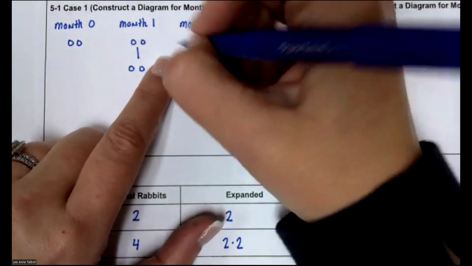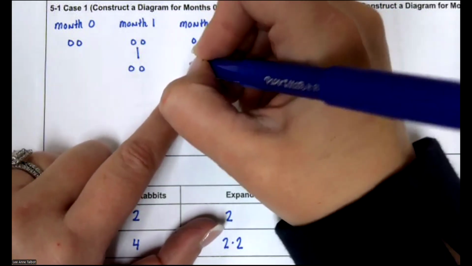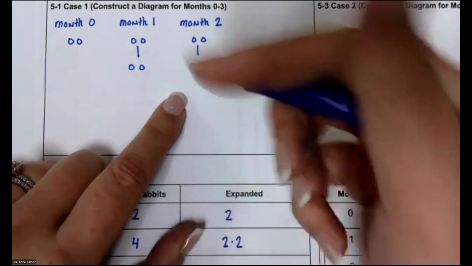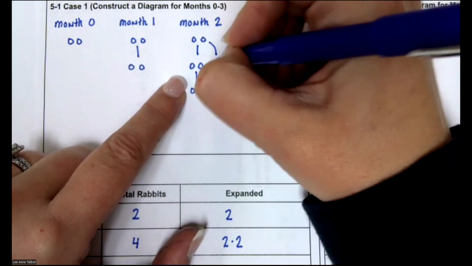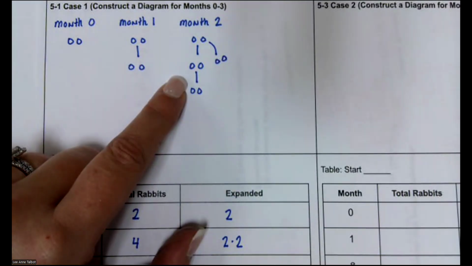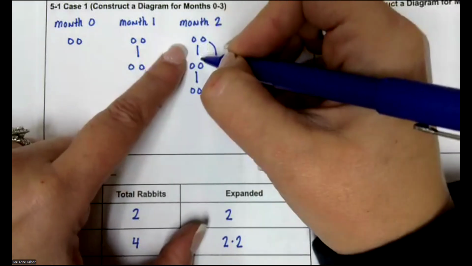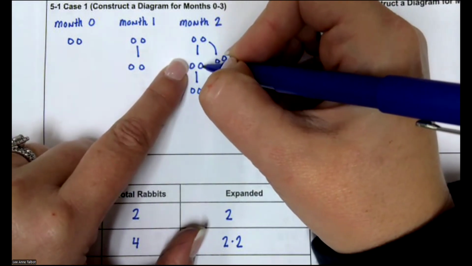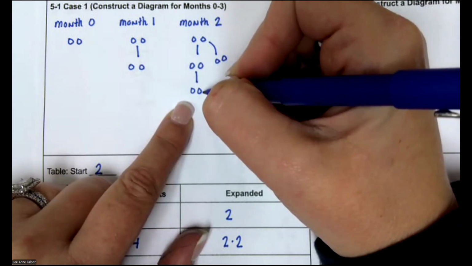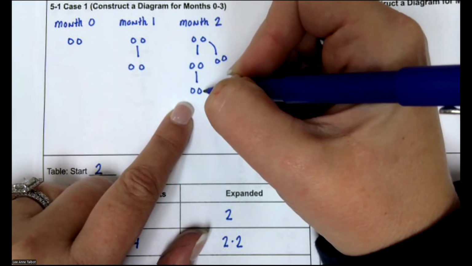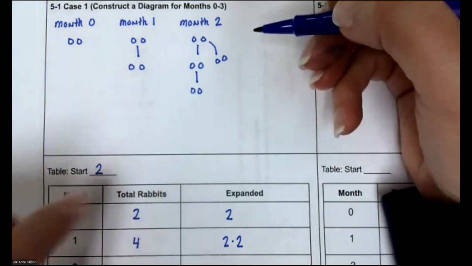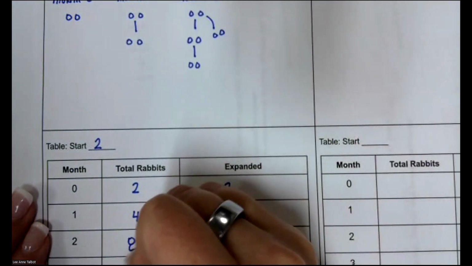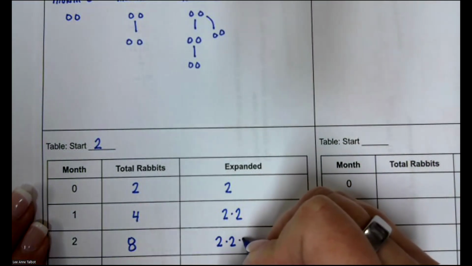So what you have to think about is you have your original, so this is my month 1 situation here. Now, my 2 new rabbits have 2 babies, and the parents also have 2 more babies. Let me say that again. The babies from month 1 have 2 babies. That's just how quickly rabbits develop. And then the parents also have 2 babies. So 8, 2 times 2 times 2.